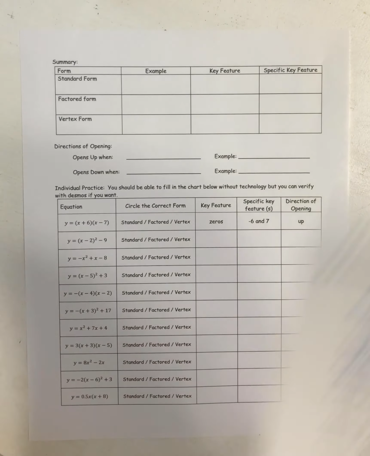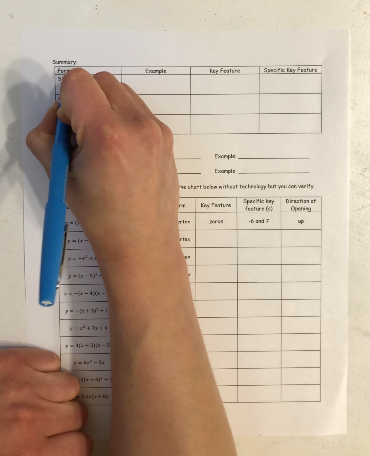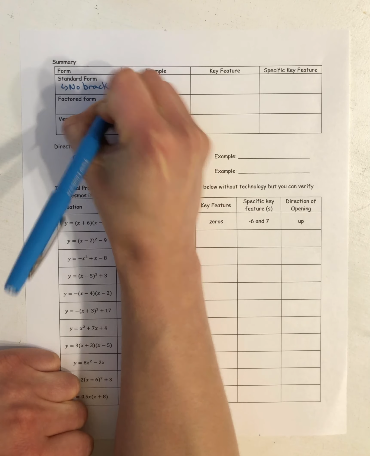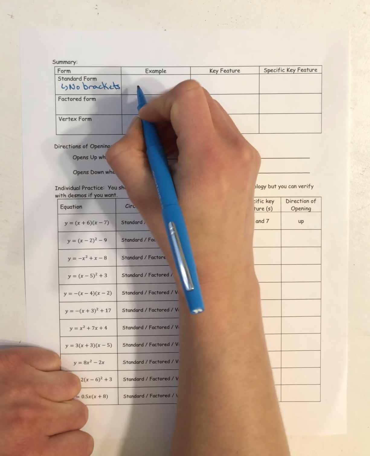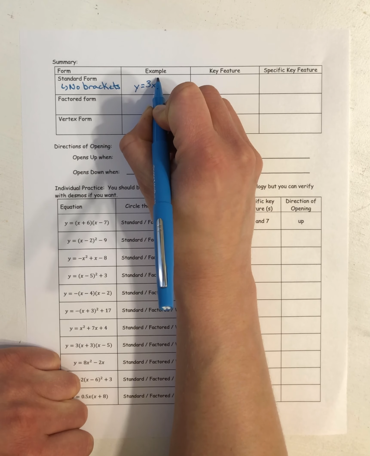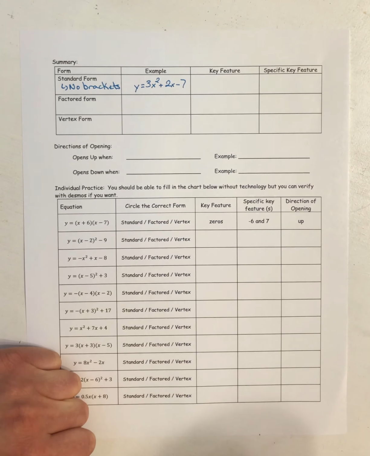So we're just going to quickly go over the start of this page here, and then you guys are going to go through this yourselves. So our summary, our standard form. Our standard form we've already seen, it has no brackets. For example, y equals 3x plus 2x minus 7.